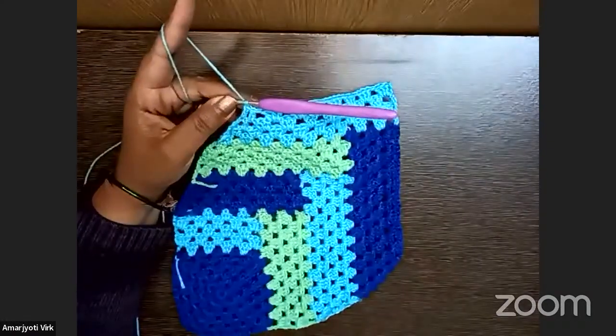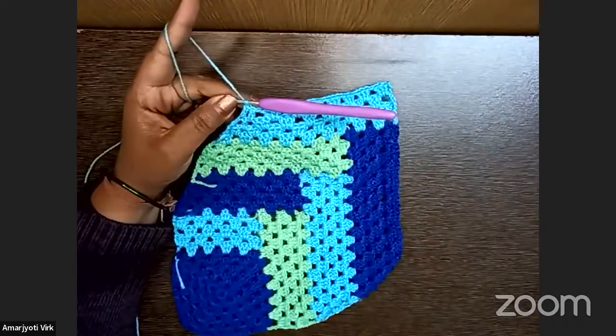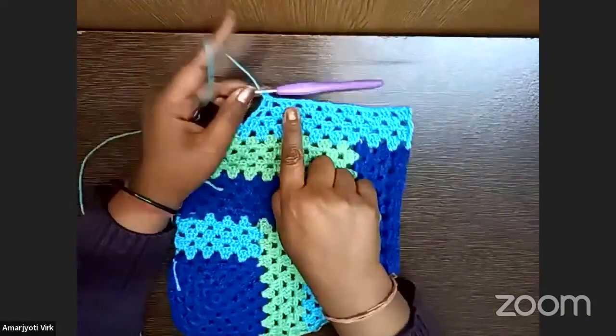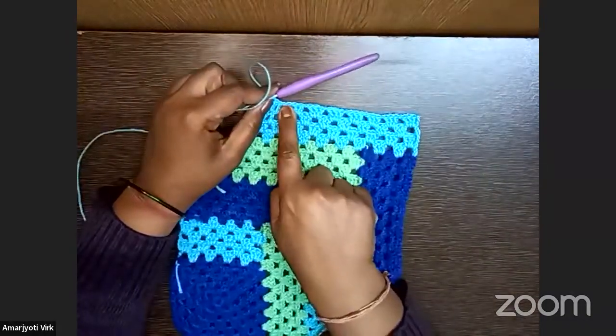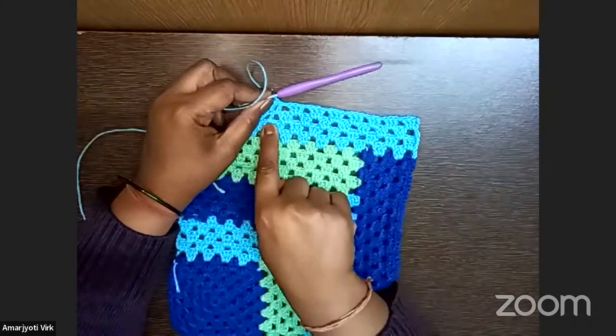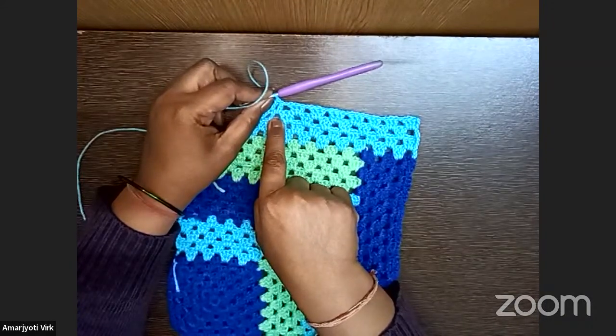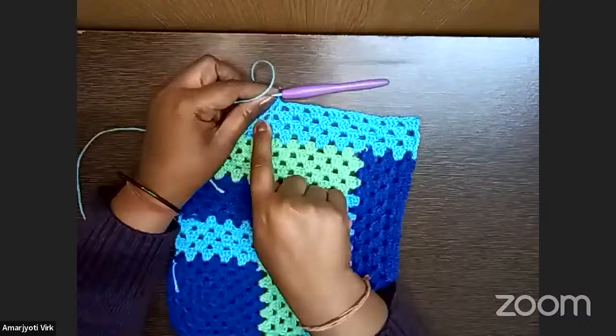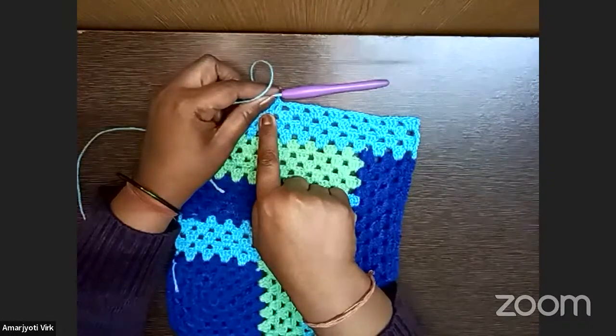After 7 clusters, chain 1. 1 DC in the last chain space. And 1 DC on the chain 3. The last stitch you will say.